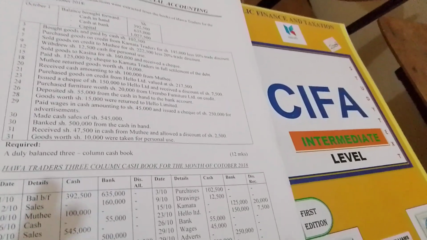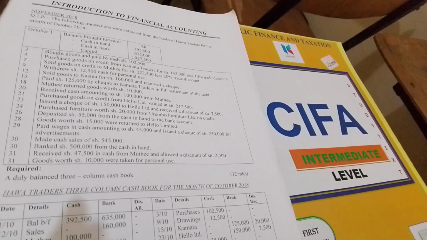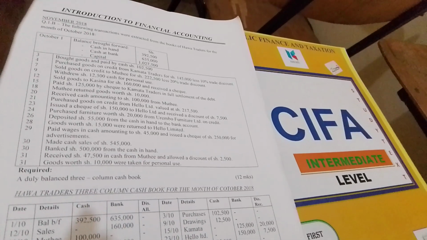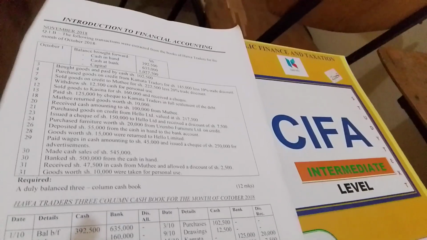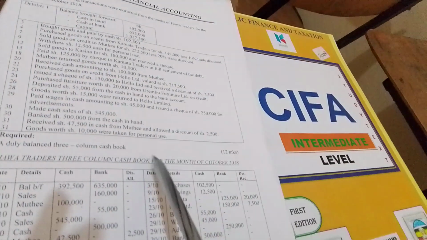So we are making full settlement even though the debt is at 145,000. So the difference represents a discount of 20,000.